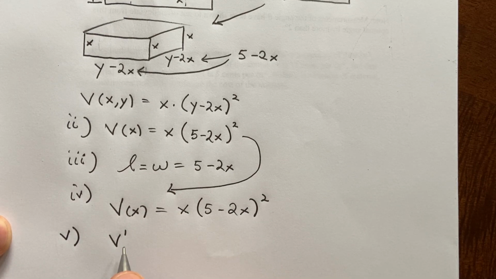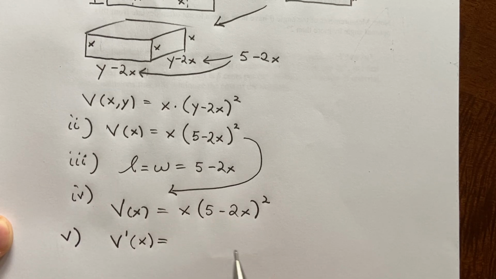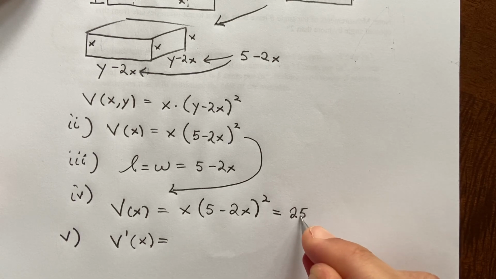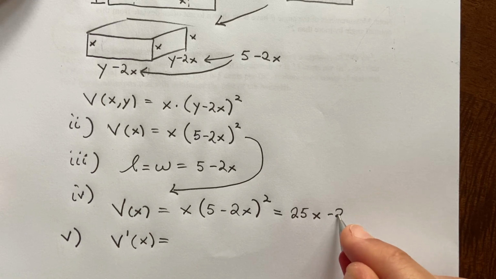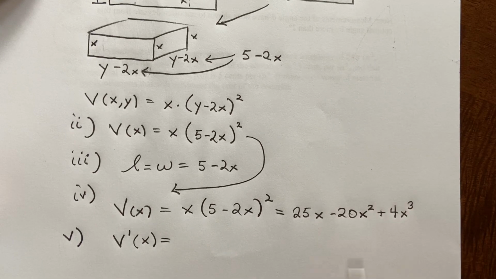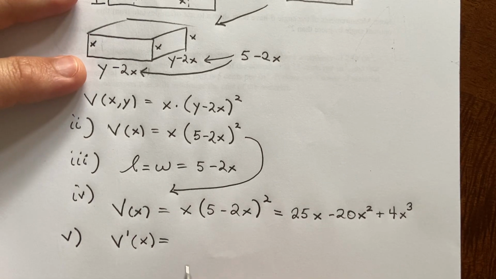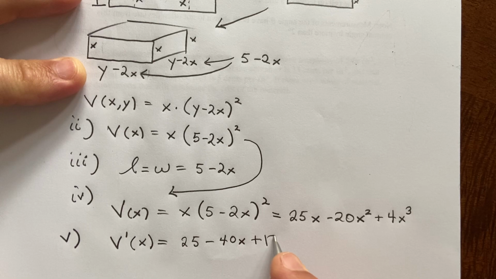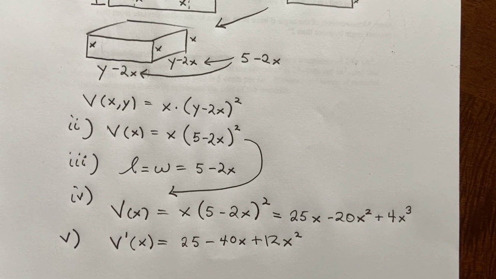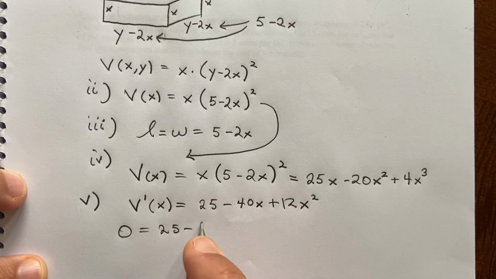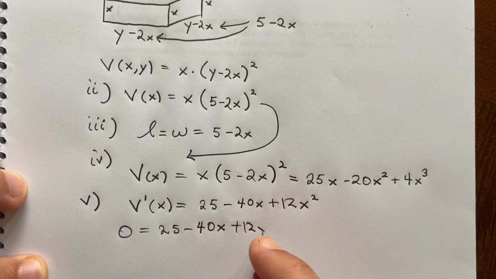So V prime of x. Well, for one, if I had expanded this, just some quick algebra, you can write 25x minus 20x squared plus 4x cubed if you expand this. So V prime would be 25 minus 40x plus 12x squared. Setting this equal to 0 and solving now. So 0 equals 25 minus 40x plus 12x squared.